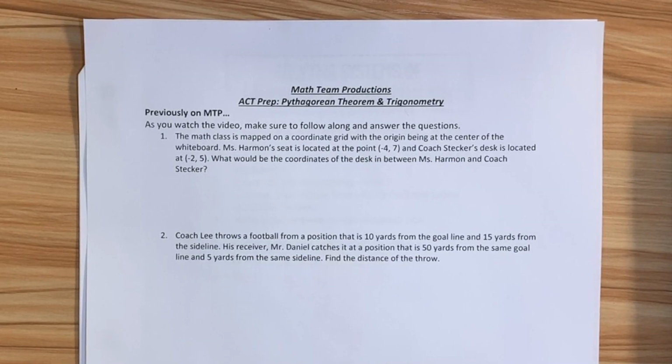Welcome back to another episode of Math Team Productions. Today we are going to be looking at Pythagorean Theorem and trigonometry, but first we are going to look at two real-world application problems that covered the material from last week, which was midpoint and distance.